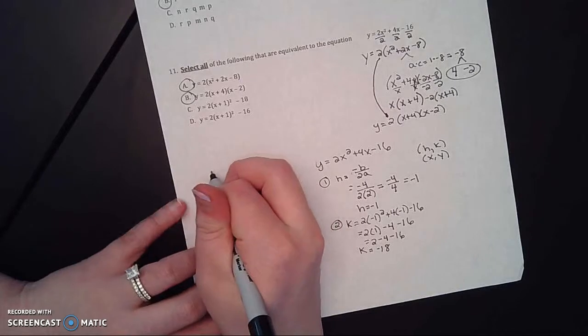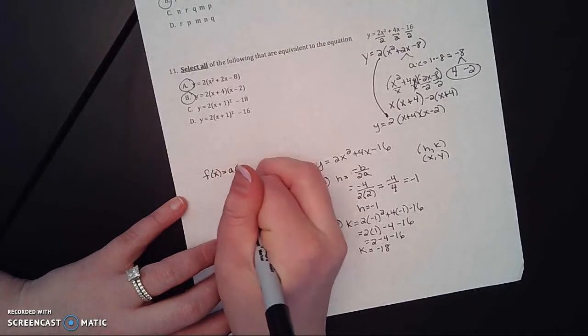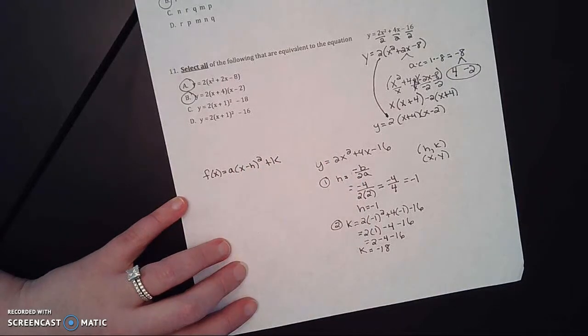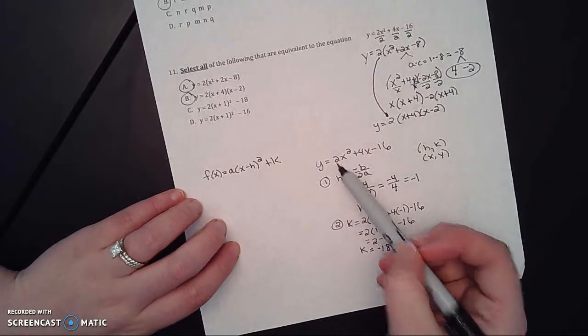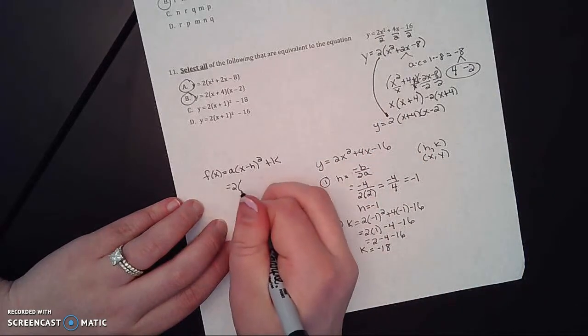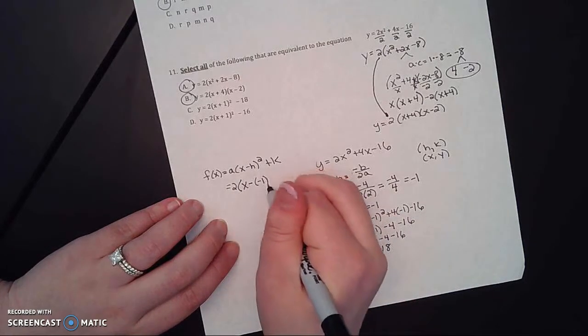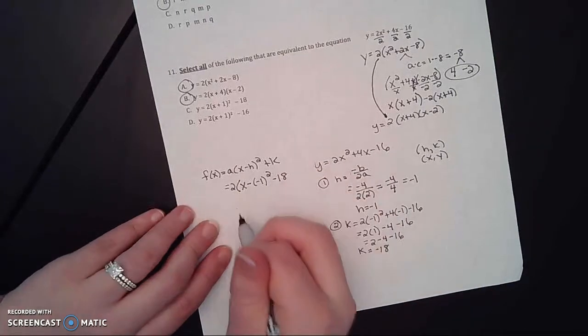My vertex form is f of x or y equals a times x minus h squared plus k. My a is 2. We already know that from the original. X minus my h, which is negative 1, squared. My k is a negative 18.